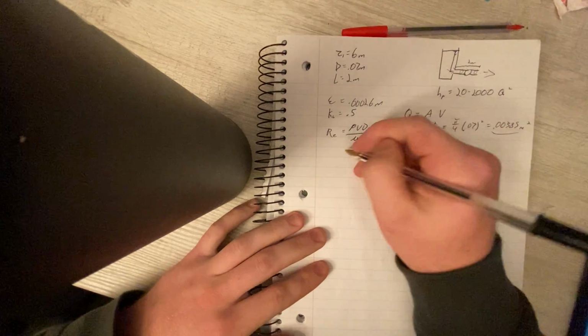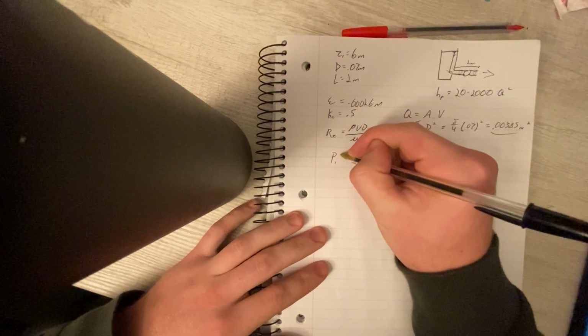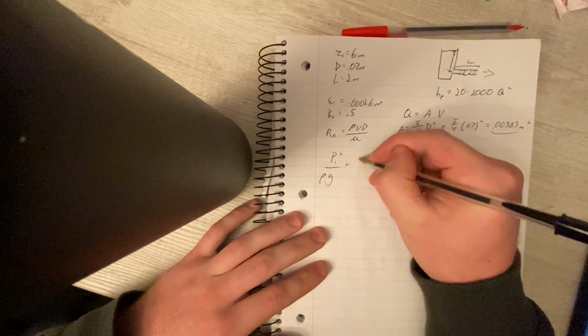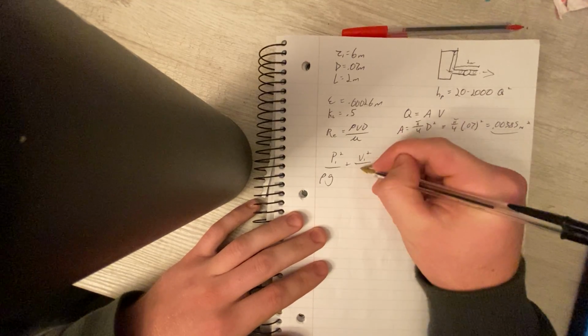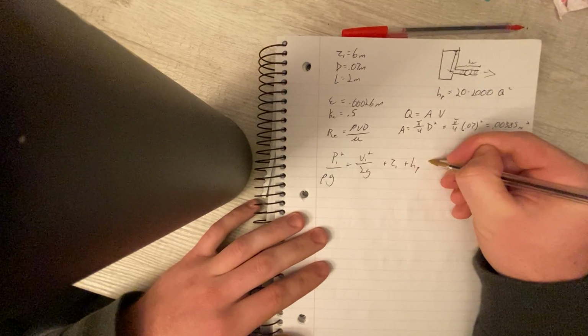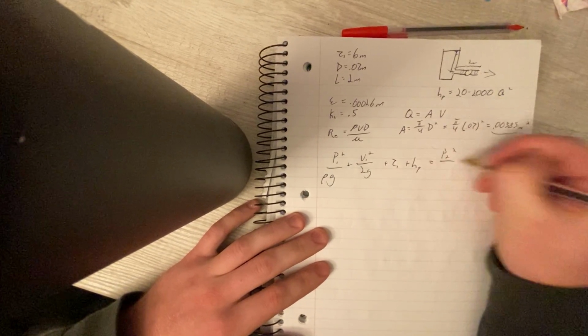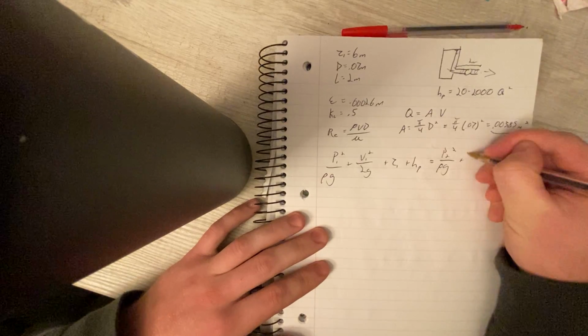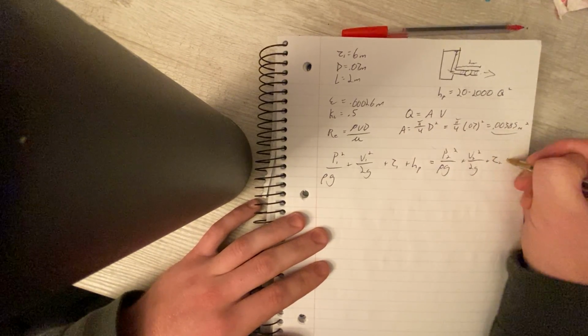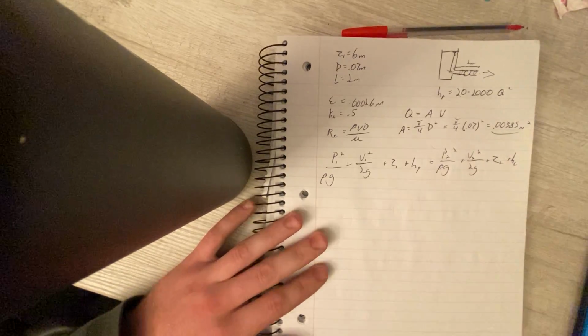So the best way to go about this is with the head loss equation, which is technically a form of Bernoulli's equation. So it's going to look like P1 over rho G plus V1 squared over 2G plus Z1 plus HP equals P2 over rho G plus V2 squared over 2G plus Z2 plus HL.